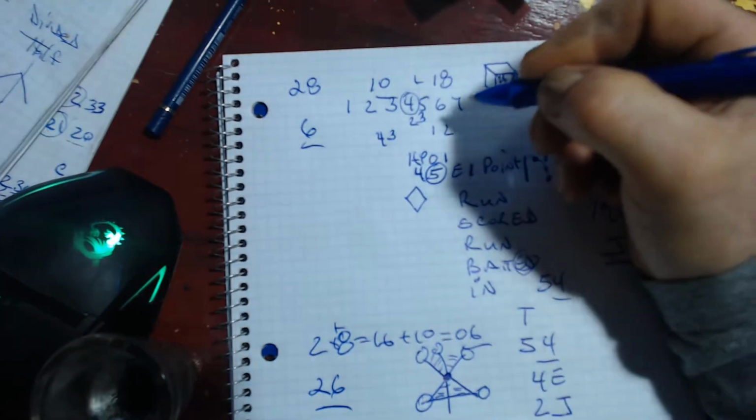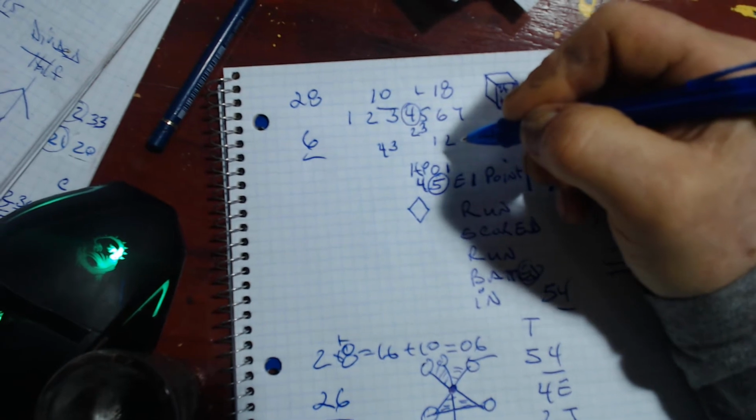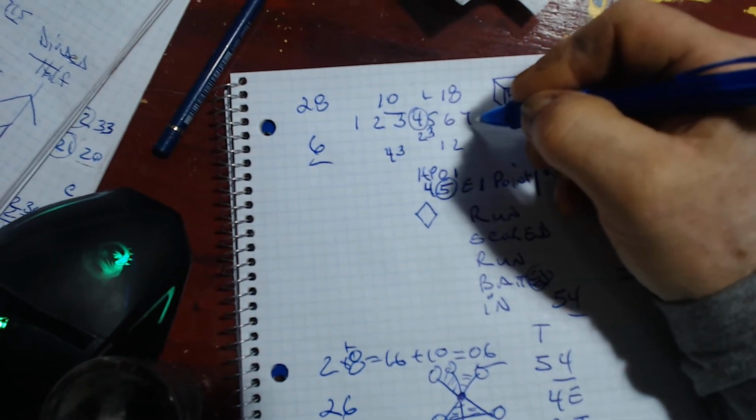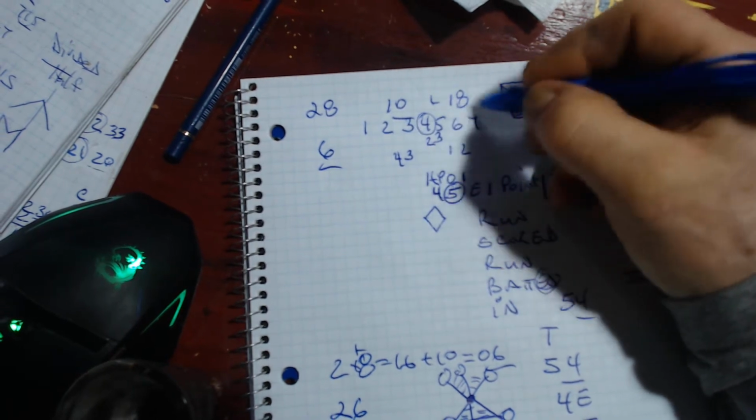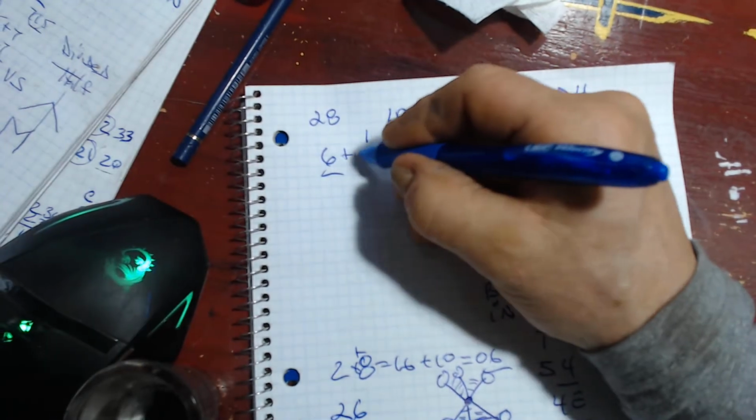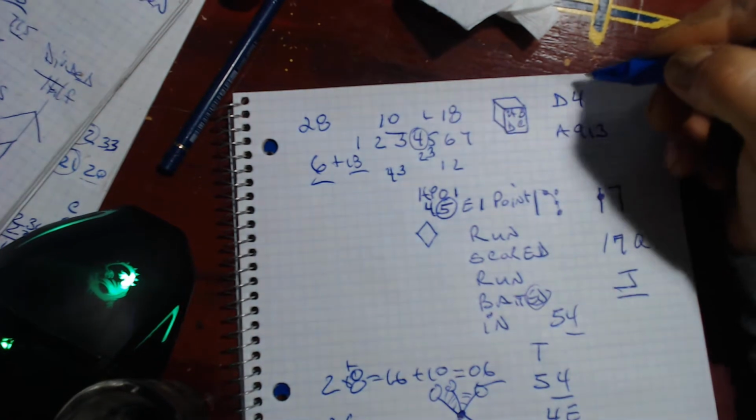So the lower world is actually 6 instead of 10, and we don't have to remove anything from the upper world. Okay, we have the 3 numbers here and the 3 numbers here. We make it equal, so we have 6, and that's your basic 18.